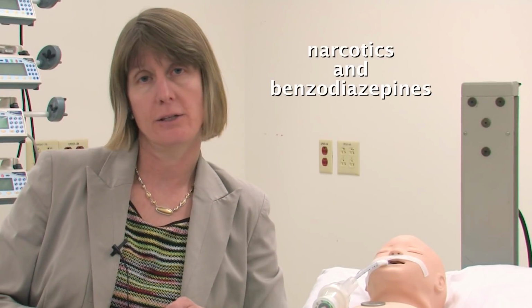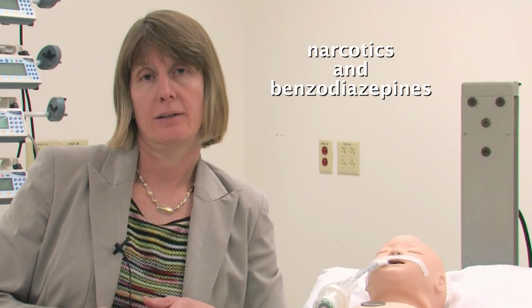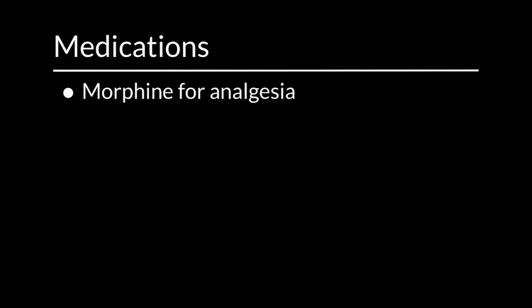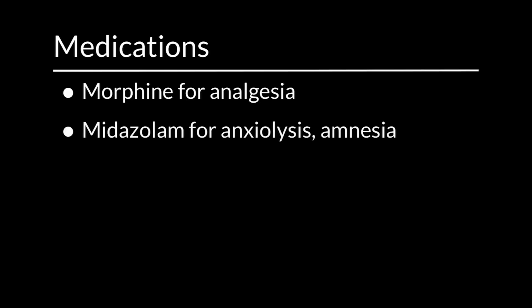In terms of the medications that might be used for a typical patient who is intubated and ventilated, we use a combination of narcotics and benzodiazepines. Different narcotics are available in different areas of the world. At our facility, the standard choices are morphine for analgesia and midazolam for comfort and for anxiolysis and amnesia.